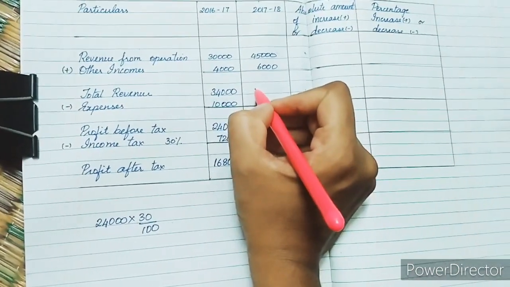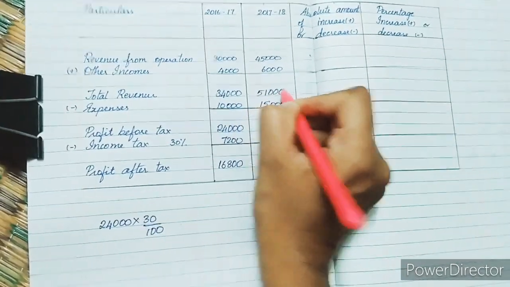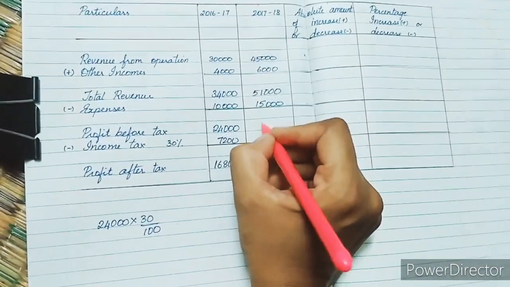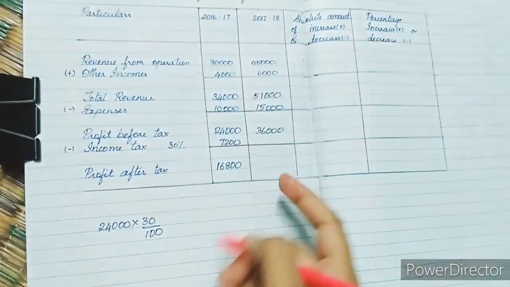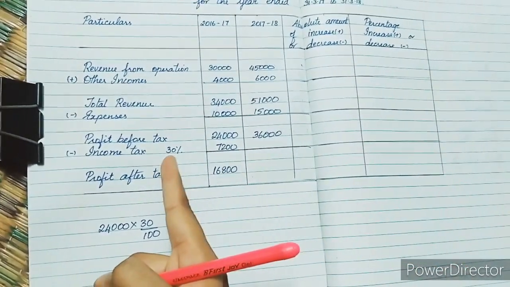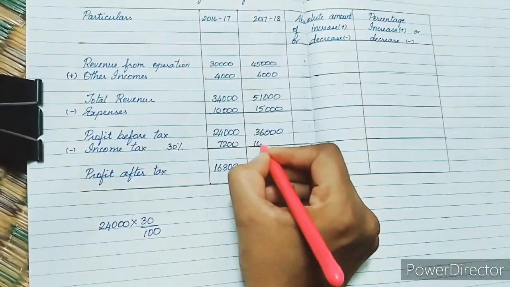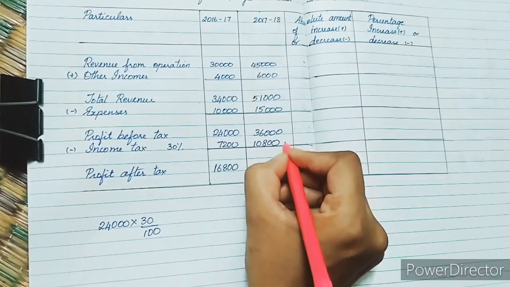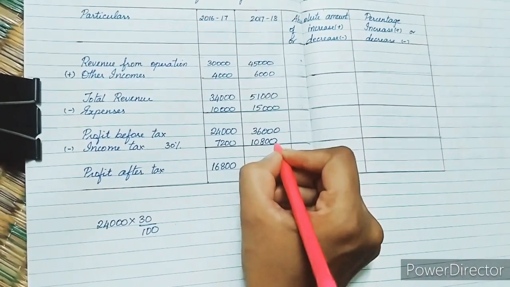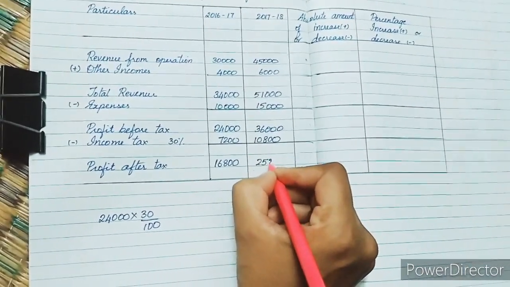So 45,000 plus 6,000 is 51,000. 51,000 minus 15,000 is 36,000. So from 36,000 I am supposed to calculate 30%. When I calculate 30%, I will get 10,800. So when I subtract 10,800 from 36,000, my answer is 25,200.